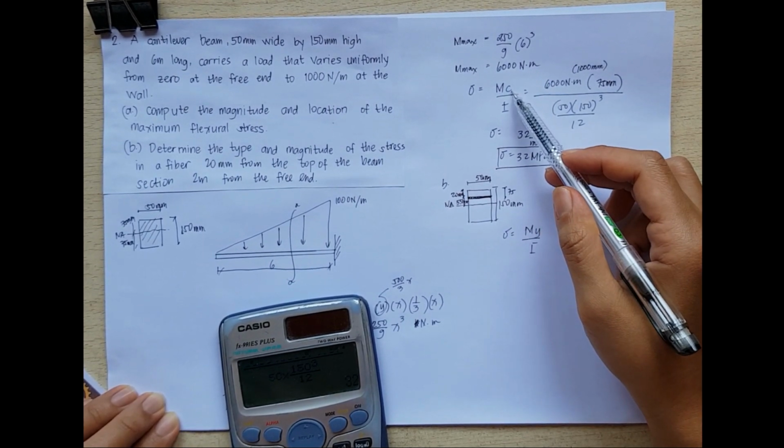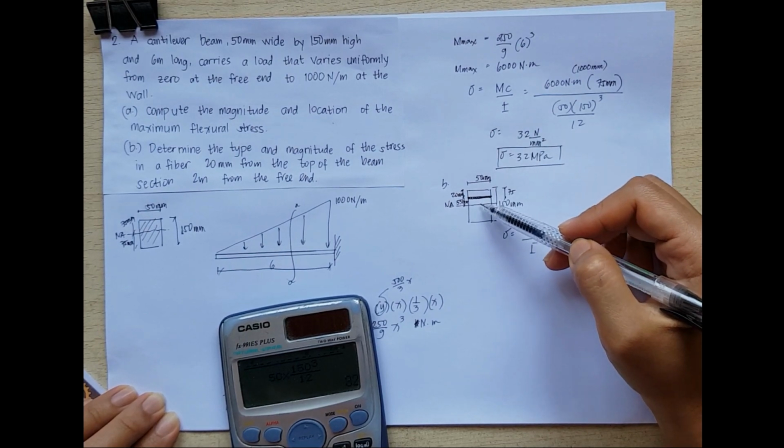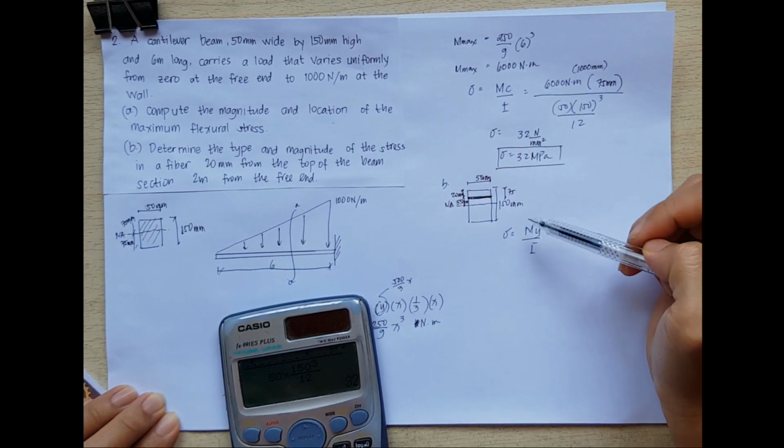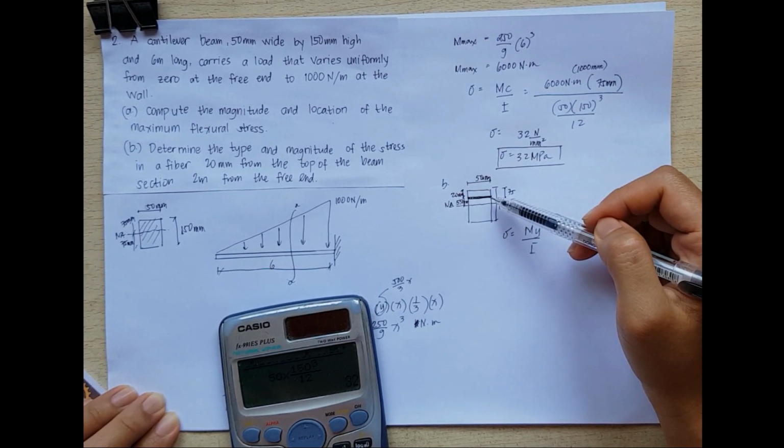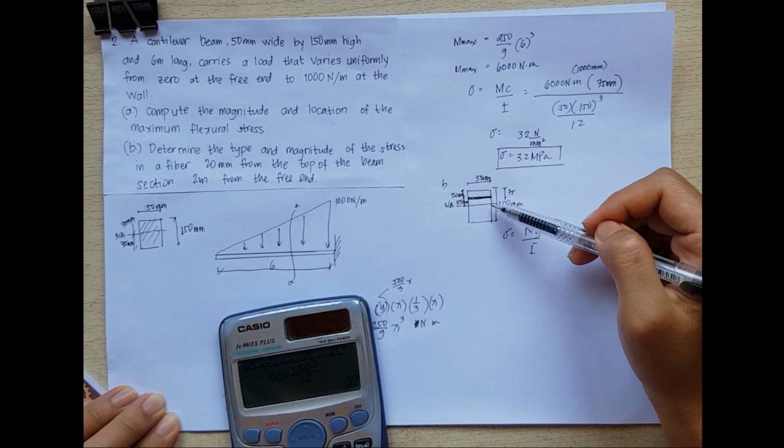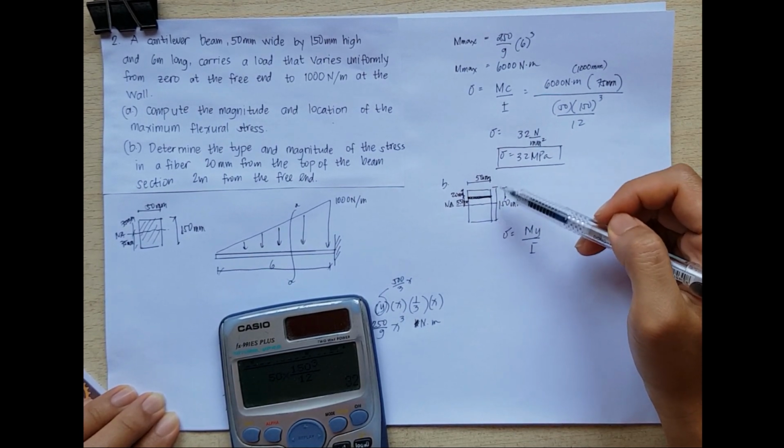So, our c is just the distance from the neutral axis to the outermost fiber. And then y is at any point or at any distance from the neutral axis.